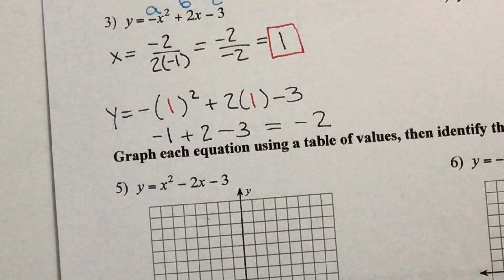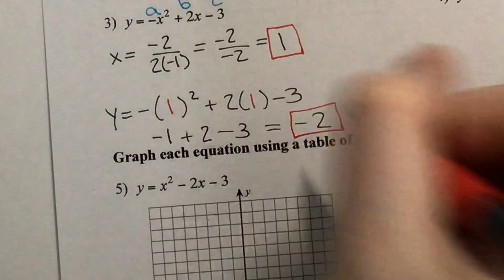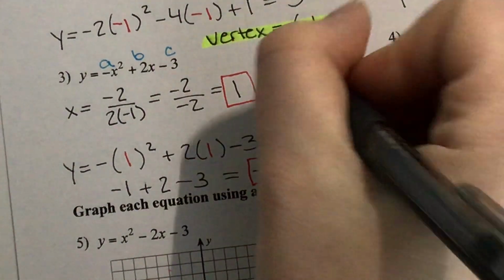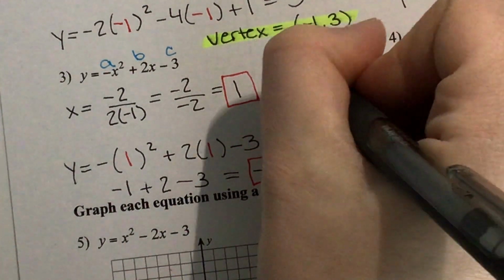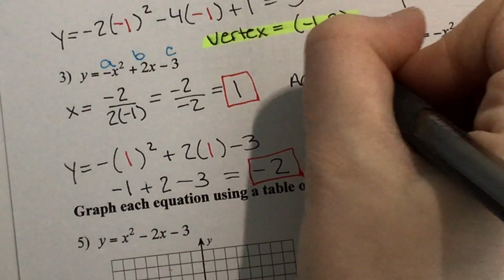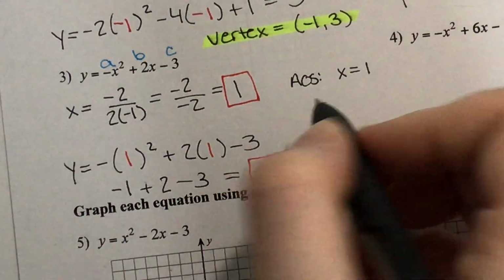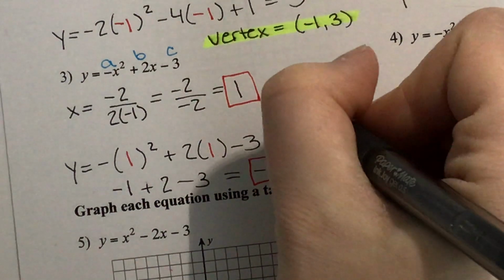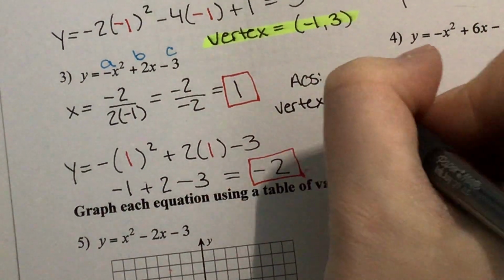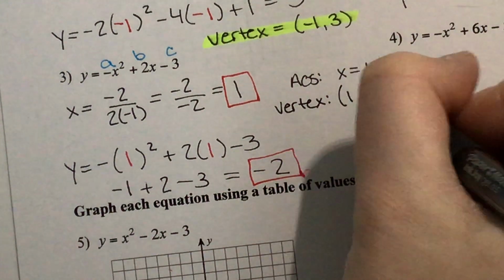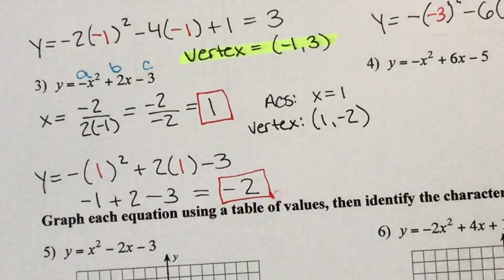All right. So 1, -2. Okay, so axis of symmetry, x equals 1, and then vertex, 1, -2.